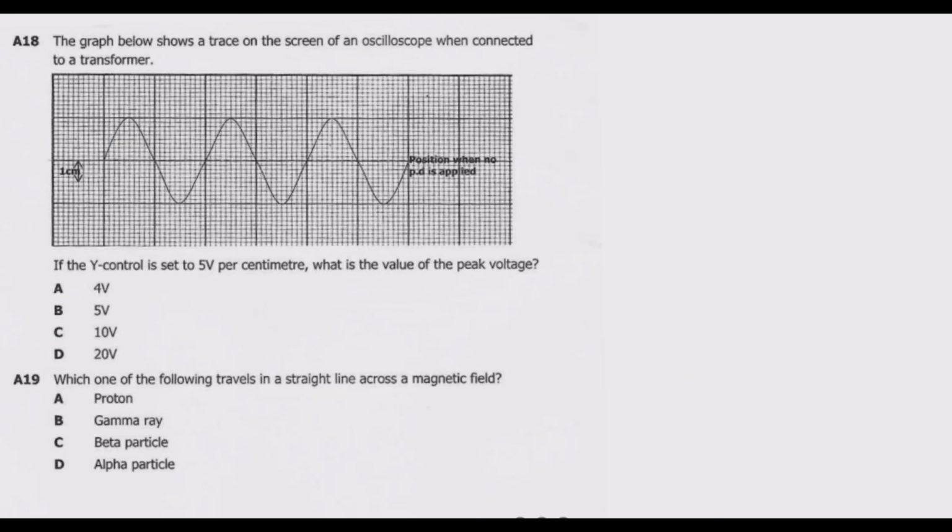Number 18, the graph below shows a trace on the screen of an oscilloscope when connected to a transformer. If the Y control is set to 5 volts per centimeter, what is the value of the peak voltage? The peak voltage is basically equivalent to the amplitude. So it's basically this distance, or this distance. This is the lower, but this is the peak, the top one.